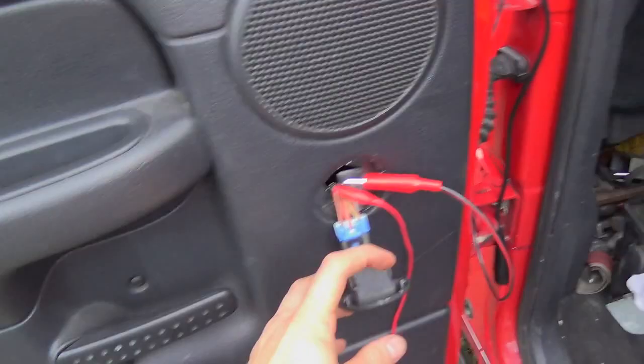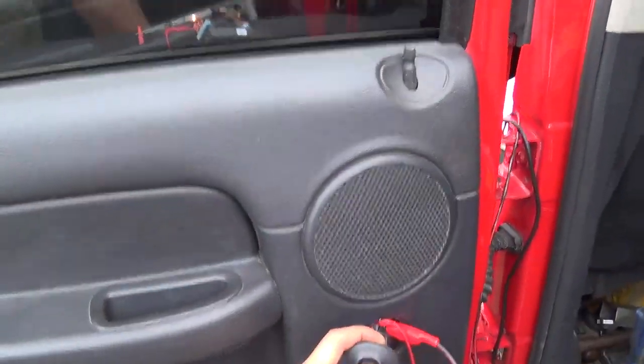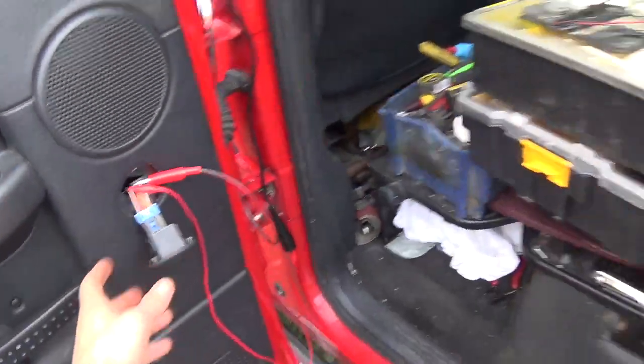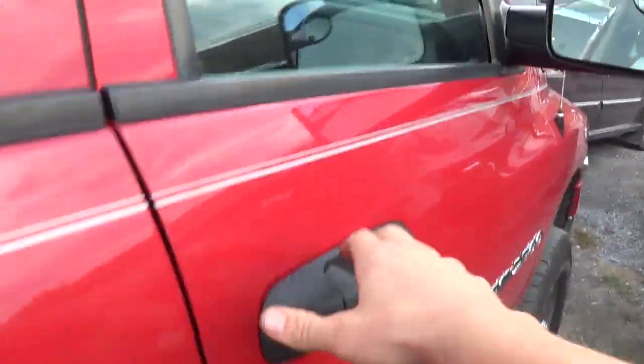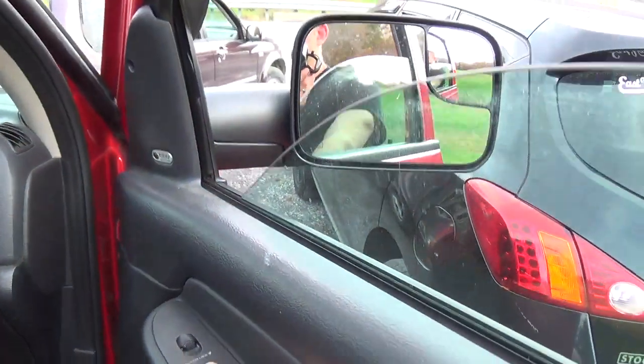Alright, so check this out. Only took a second. Now I can control this window with this switch. Now let's go to the other doors. My suspicion is these switches should work just fine. Oh yeah, beauty.